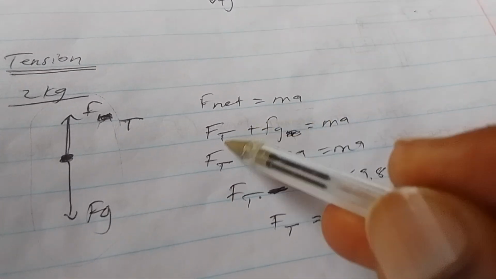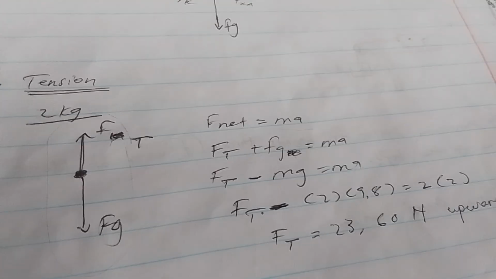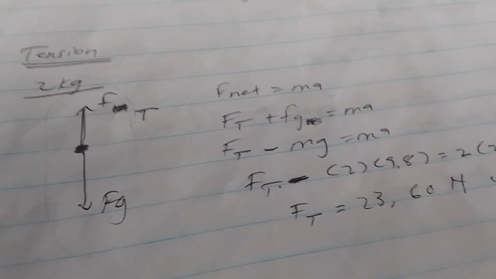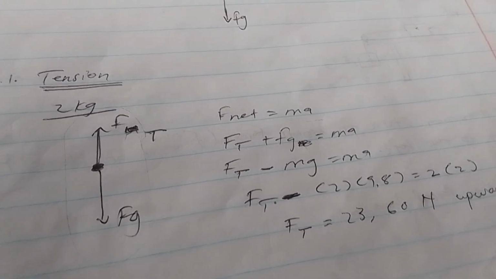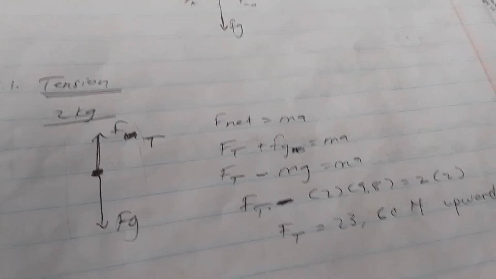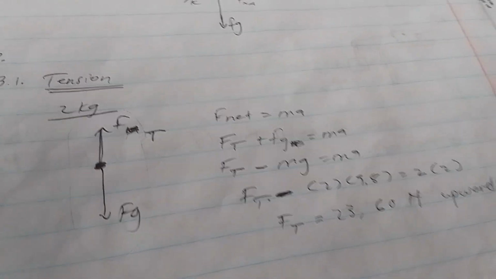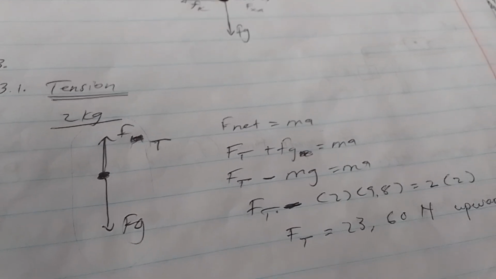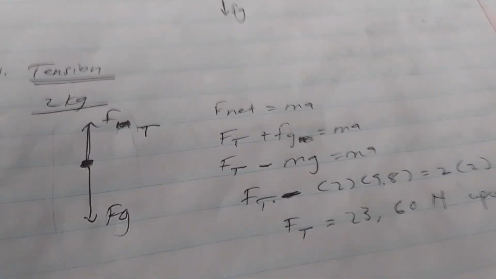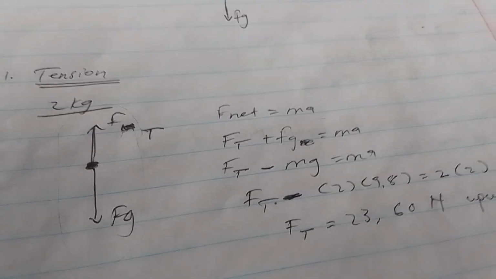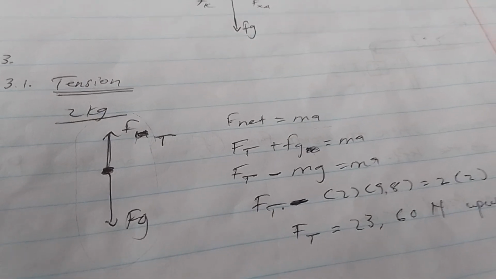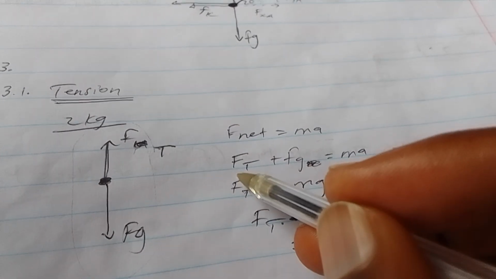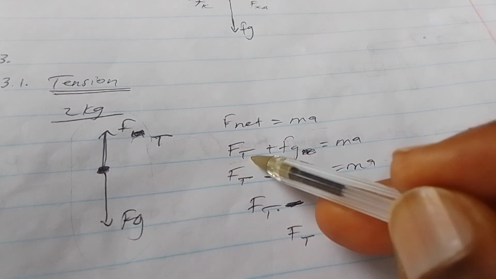Fnet is equal to Ma. So choose a direction you want to take as positive. I always tell the students to use the direction in which the system is moving as positive. So the 2 kg block is being pulled upward. We'll take all the forces going up as positive, and all the forces going down, opposing the motion, as negative. So we have Ft, our tension. Our tensional force is acting upward, so it's positive.